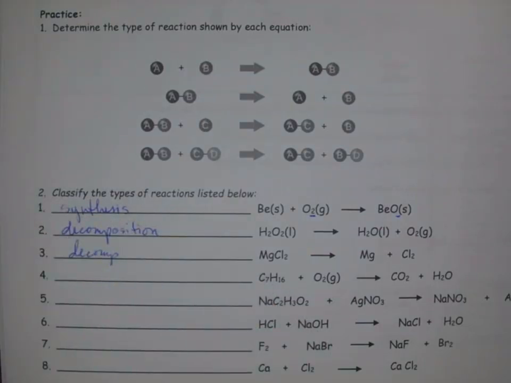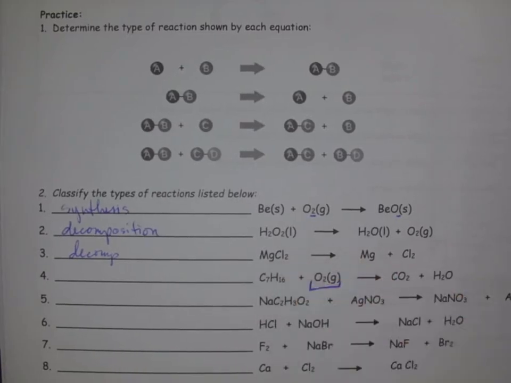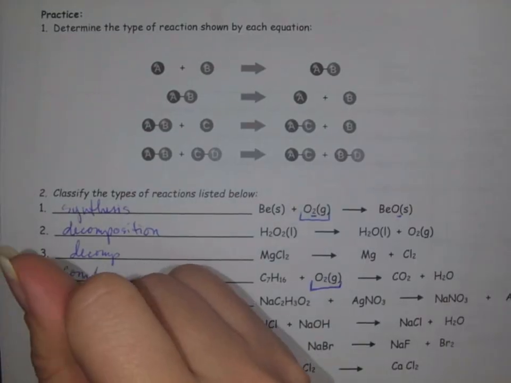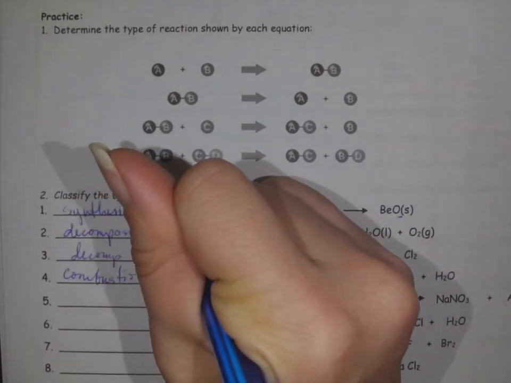And then we have combustion. So when O2 is a reactant, and this one as well, then this is a combustion reaction. So number one is also combustion.